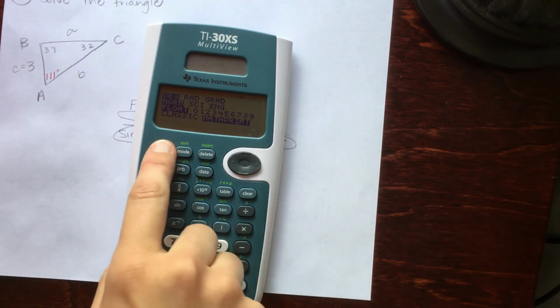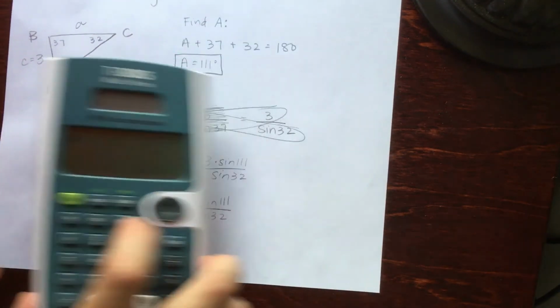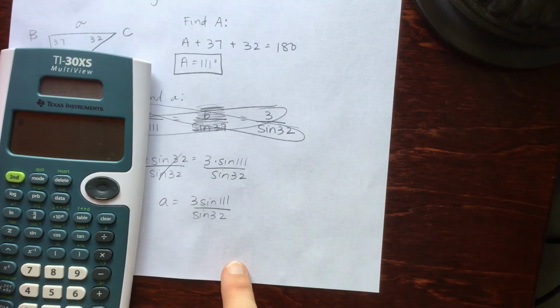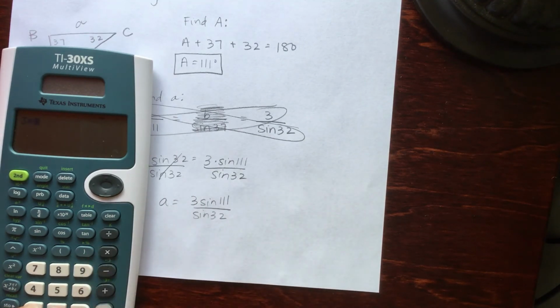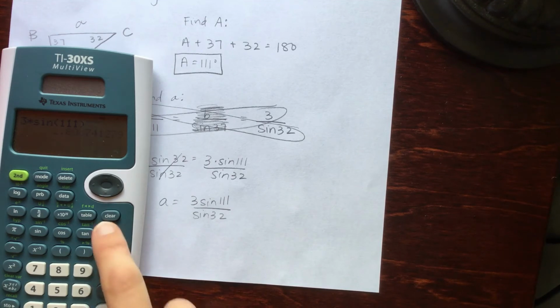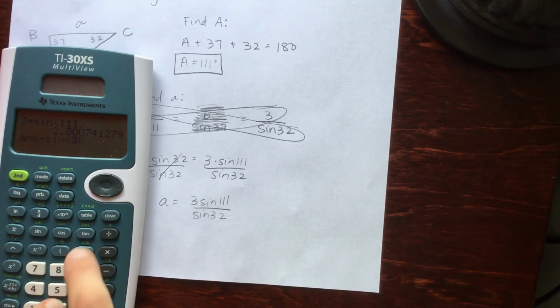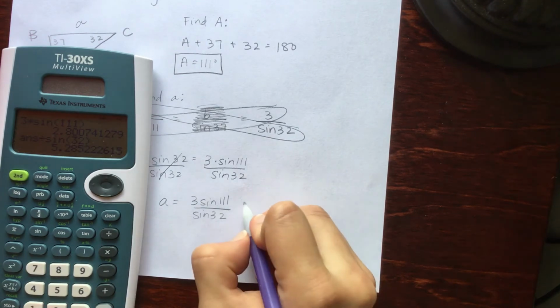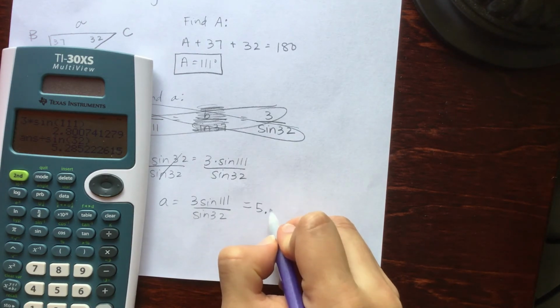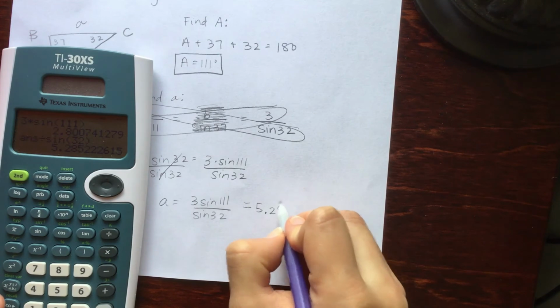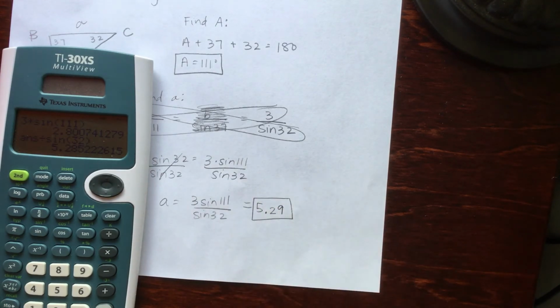Okay, so I am in degrees, so second mode gets me back to the main screen. And now I'm going to type this fraction into my calculator: 3 times sine of 111, close your parentheses, then divide by sine of 32. This tells me that my side A is 5.29, and we don't have units here, so 5.29.